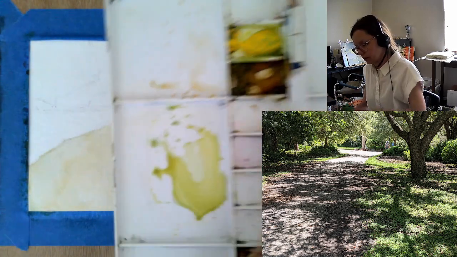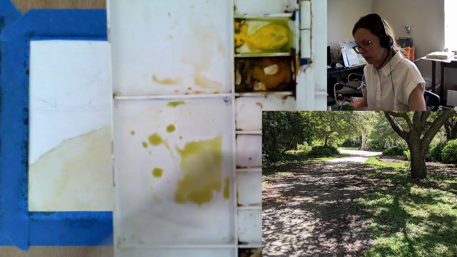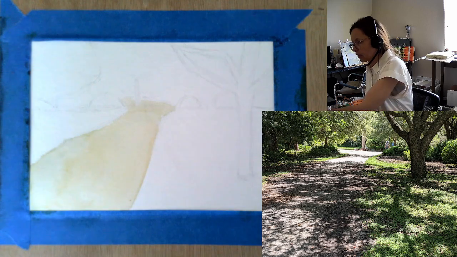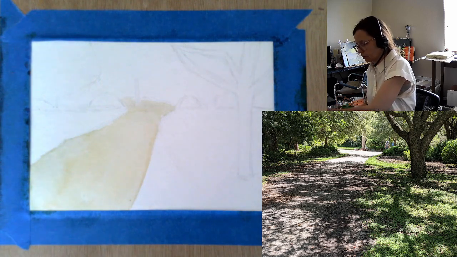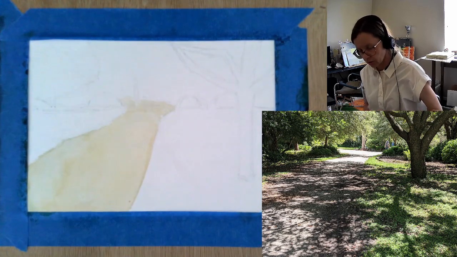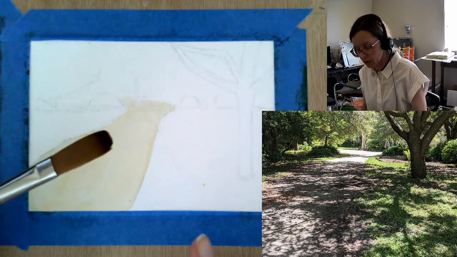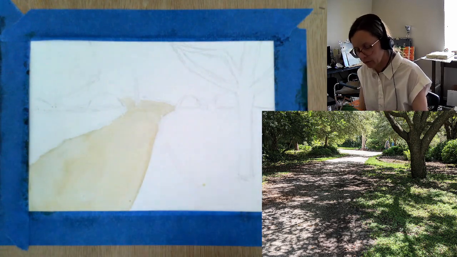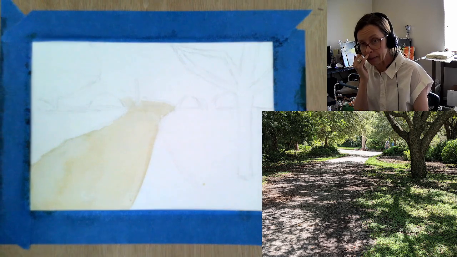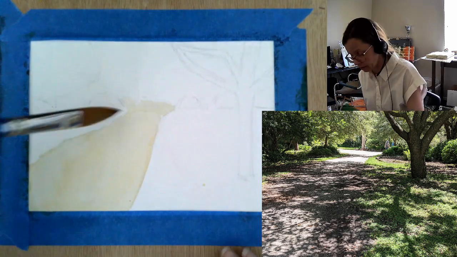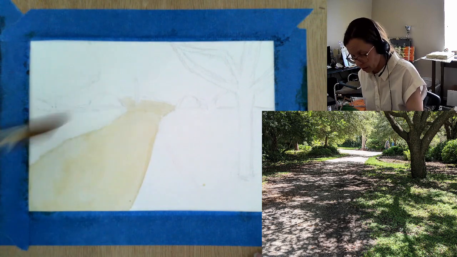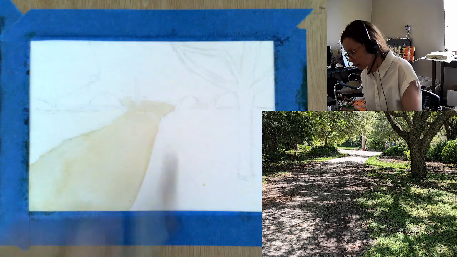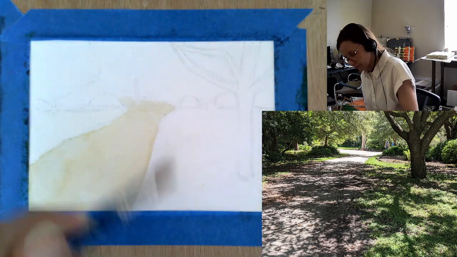Okay, I need my water in there. Okay, and then once again, I'm going to do using just water on my brush. And here, if it blends together, if the road and the grass blends together, so much the better, because it will make it look like, oh, it's not so even. It's like clumps of grass.